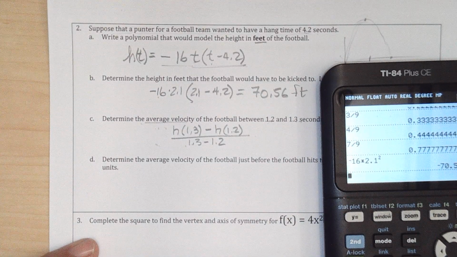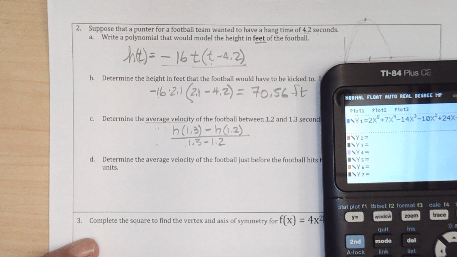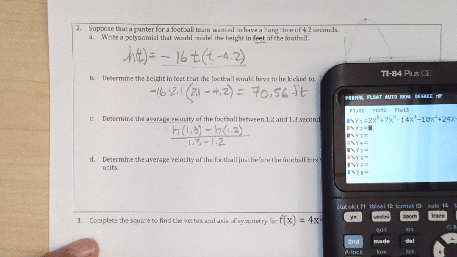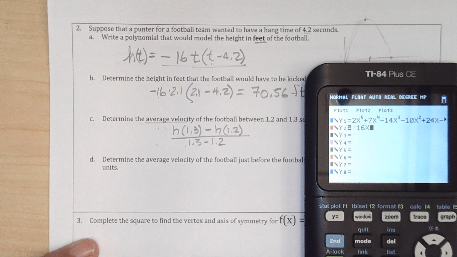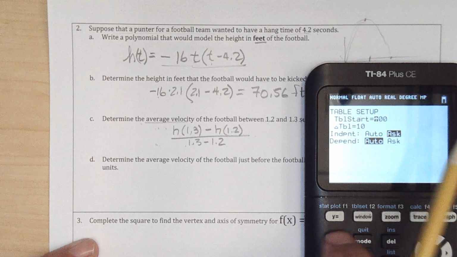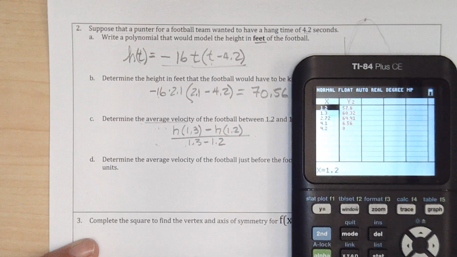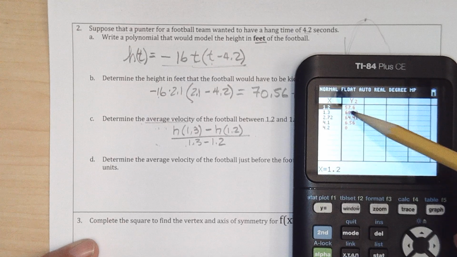So I'm going to go to y equals, I'm going to turn this one off and go down and type in my equation, negative 16 x parenthesis x minus 4.2, close parenthesis, and if I have my calculator in independent variable ask, I can go to the table and I can type in 1.2 and 1.3.